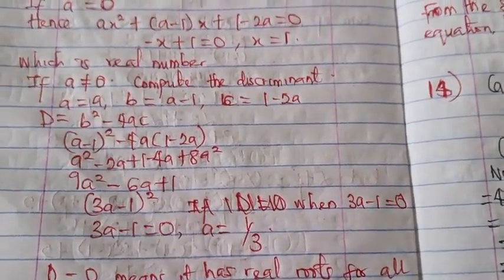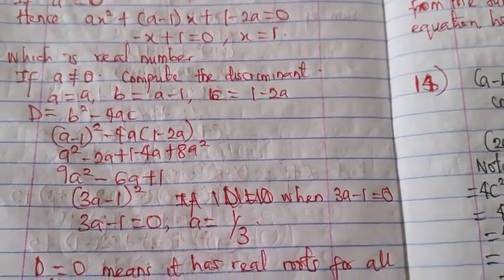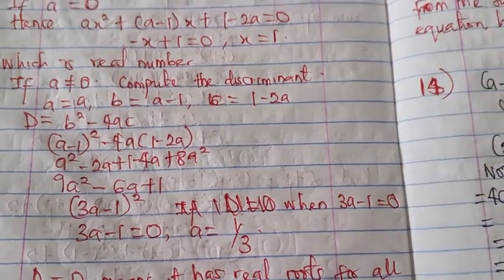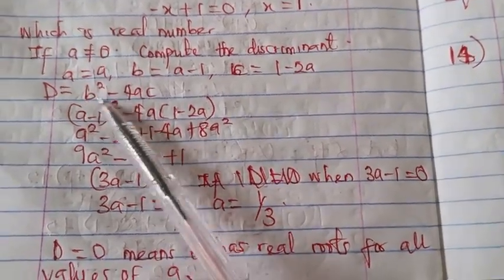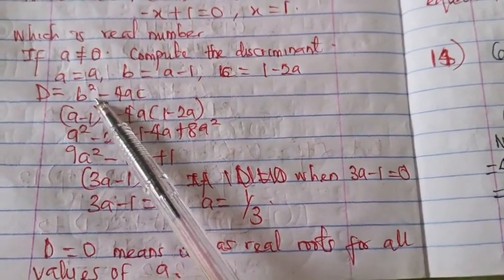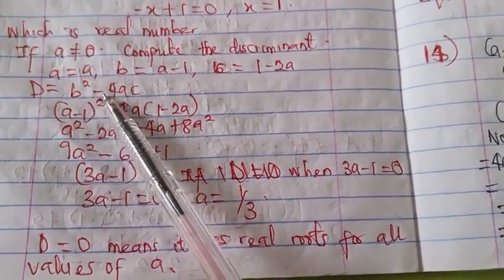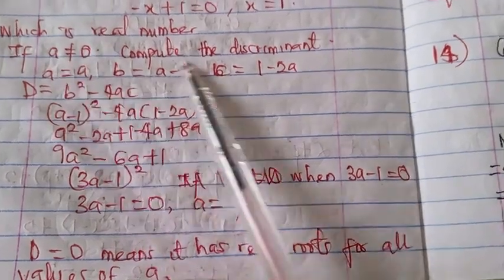So let's compute the discriminant of these, and you can try it. The discriminant of x squared plus 4x plus 4 is obviously 0. Try it yourself. The formula for the discriminant is given here. The discriminant of a quadratic equation is given by what? b squared minus 4ac. So we wrote it out here.